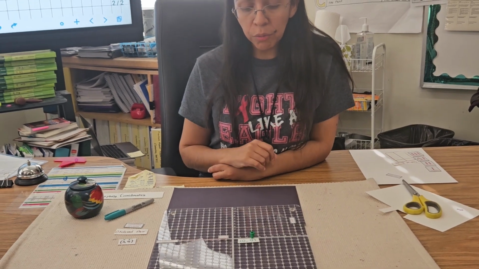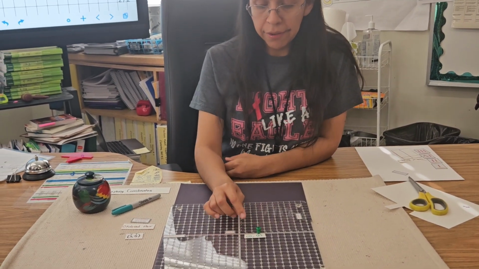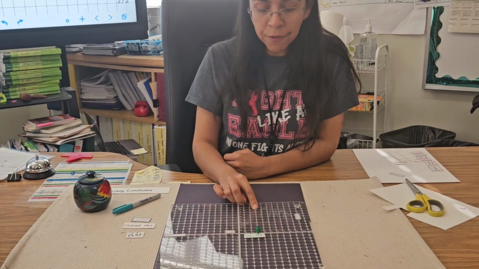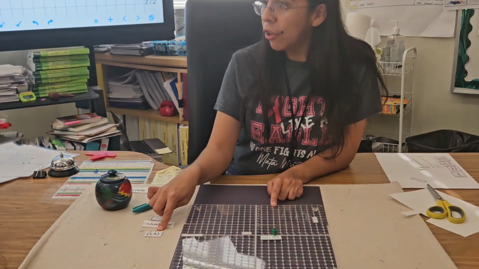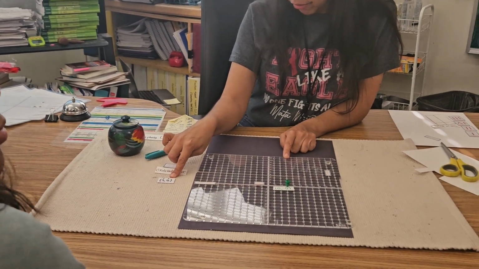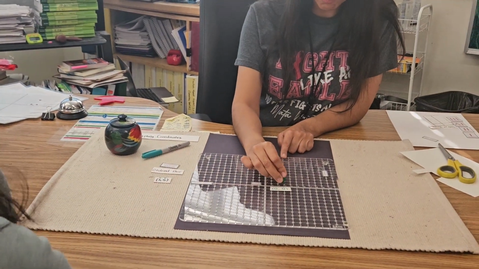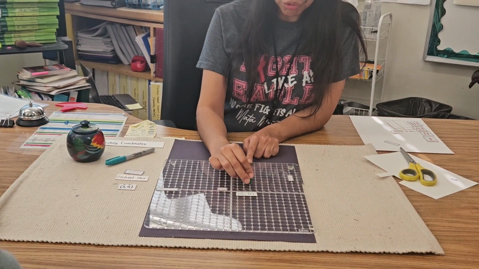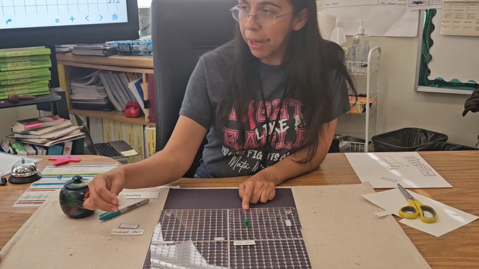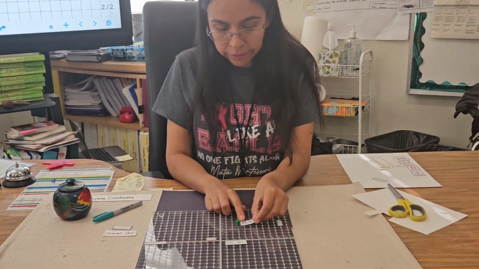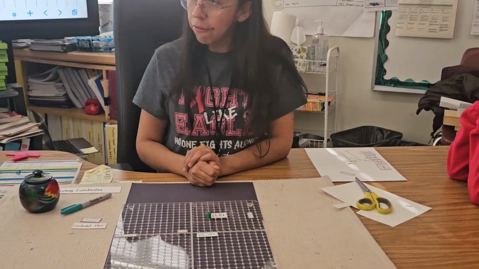And then I'm going to rise 5. So now I'm going to rise 5 on the y-axis because my value is 5, right? So I'm going to rise 1, 2, 3, 4, 5. So my ordered pair is 3, 5.